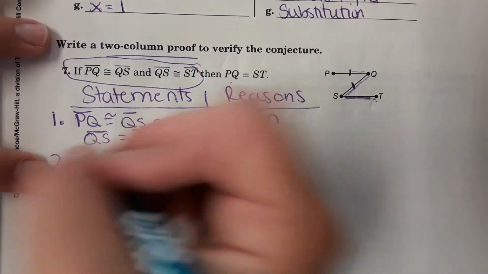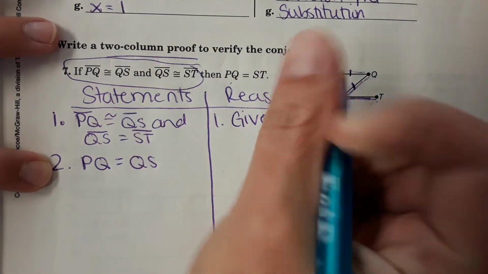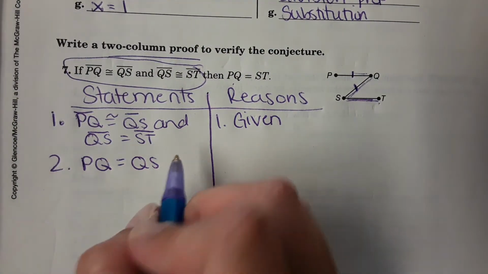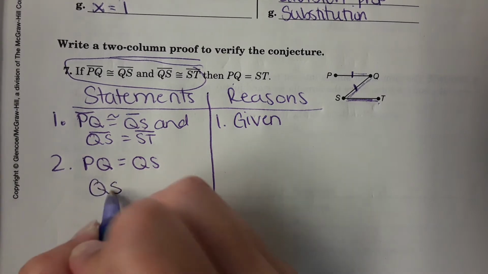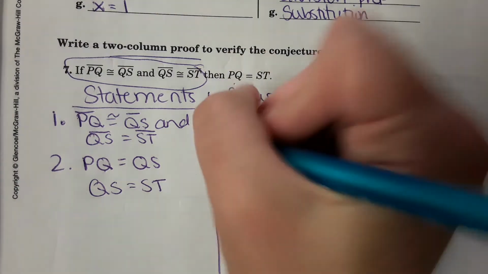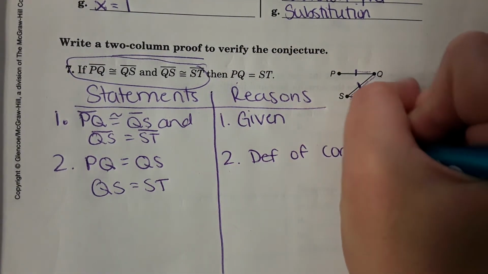The next step, it wants you to note that PQ is equal to QS. Although we wrote that they're congruent, which means they're the same length, we kind of have to make that jump and write it like this, QS equals ST. This means they're actually the same length. So definition of congruent segments means that they're the same length.